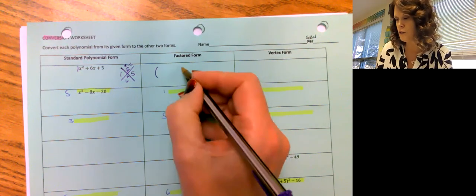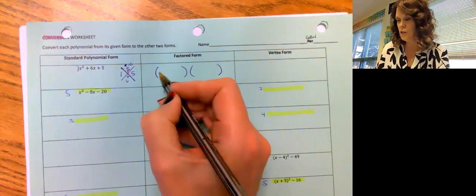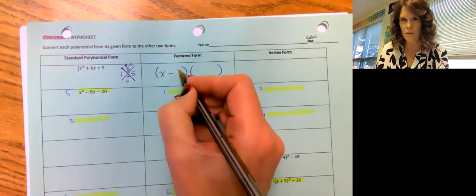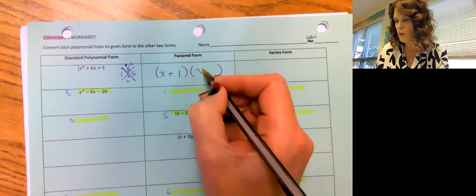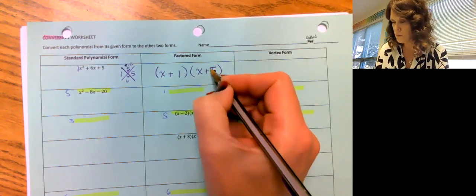And because I don't have an a value bigger than 1, I don't need to factor by grouping, or even maybe do that area model. I can just put these numbers that I found with the x method into my 2 factors here. So x minus 1, sorry, plus 1, and x plus 5. Okay.